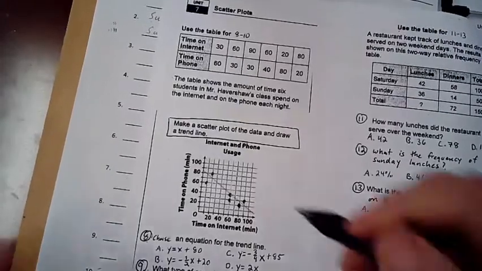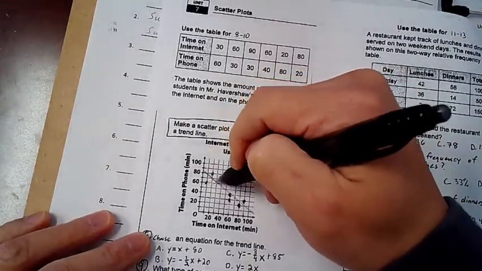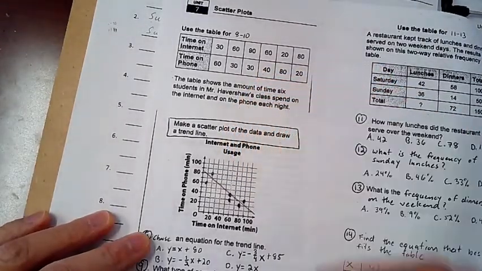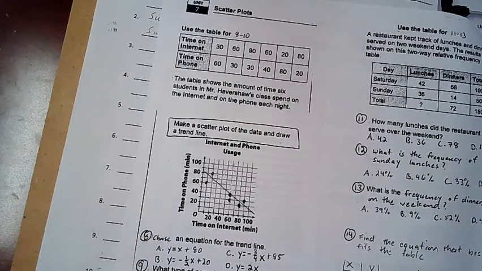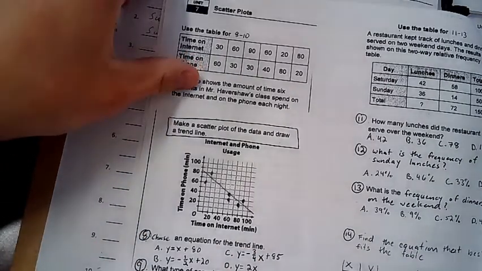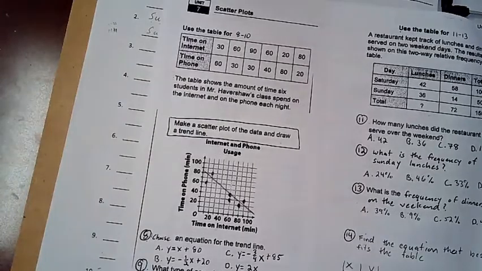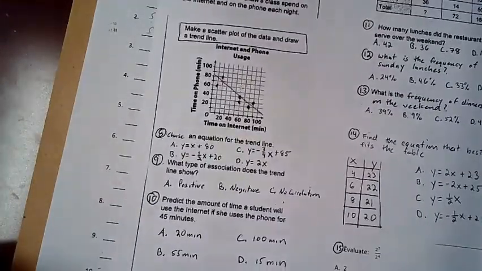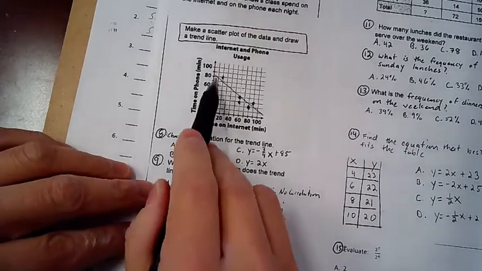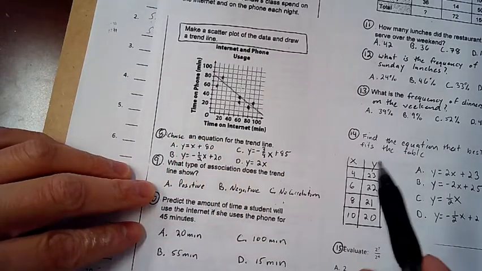And I went ahead and drew a line of best fit. It should go through the middle of those points. So that's what that graph should look like just before number 8. For number 8, it says choose an equation for the trend line. Notice our trend line's going down. It should be a negative slope.